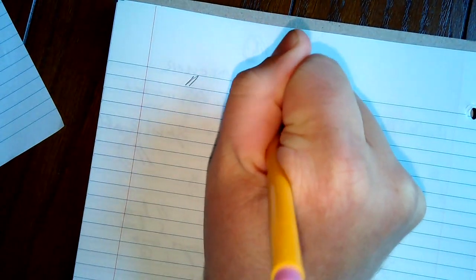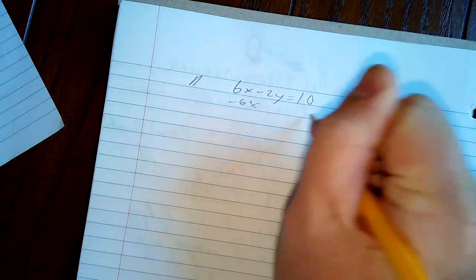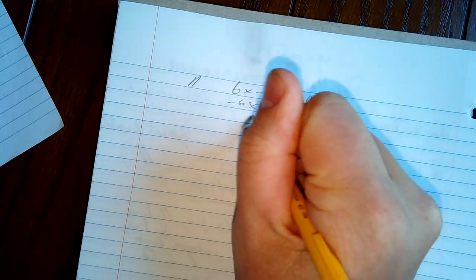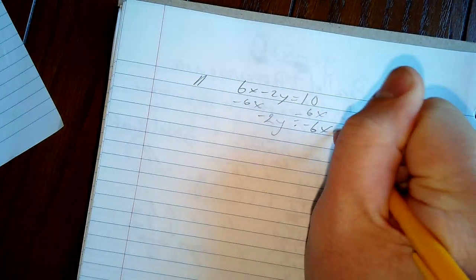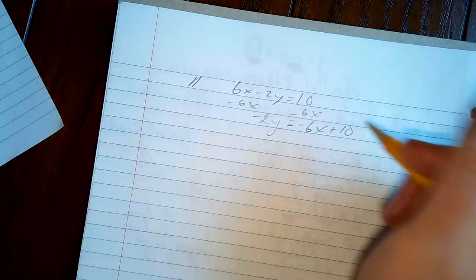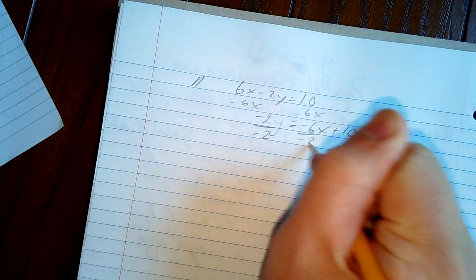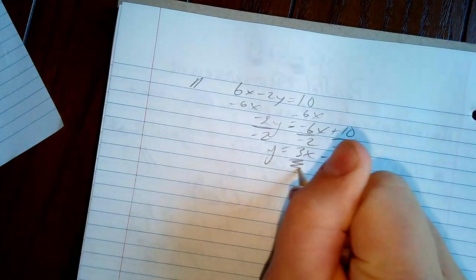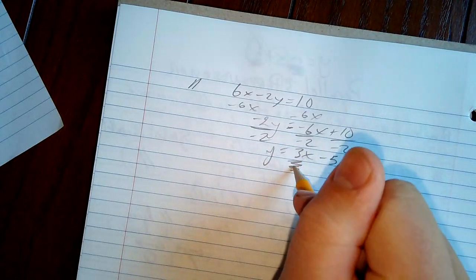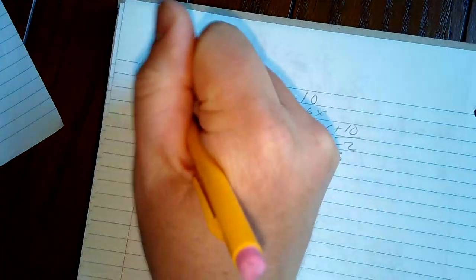Okay. Number 2 says, what is the slope of all lines parallel to 6x minus 2y equals 10? We're going to move our 6x over. We're solving for y. So we get negative 2y equals negative 6x plus 10, because 10 was positive. Now we divide everything by negative 2, and we get y is equal to 3x minus 5. 3 is our slope. We need parallel, so it must still be 3. Got to have the same slope, so that's D for number 2.